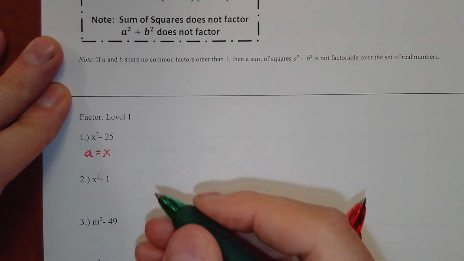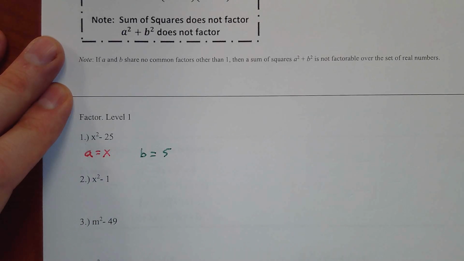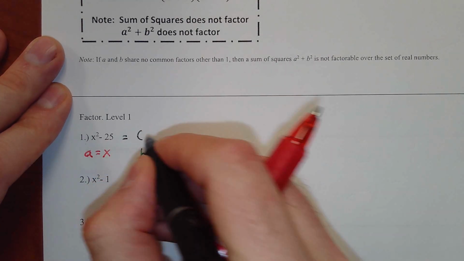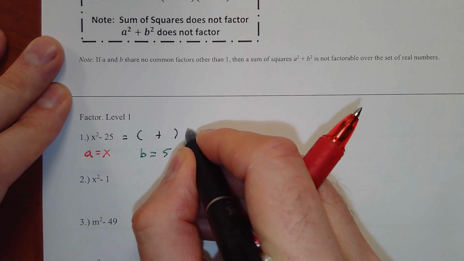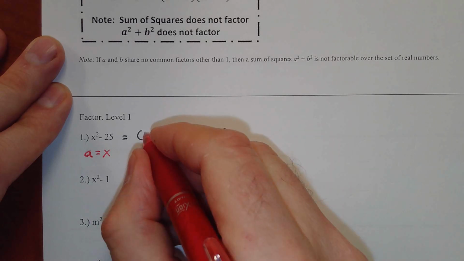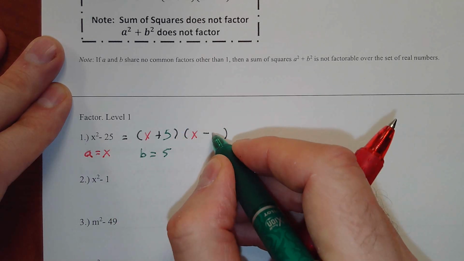My last term is a perfect square, so b would be 5. And we do have subtraction. So all three things check out. So this is going to factor as x plus 5 times x minus 5.